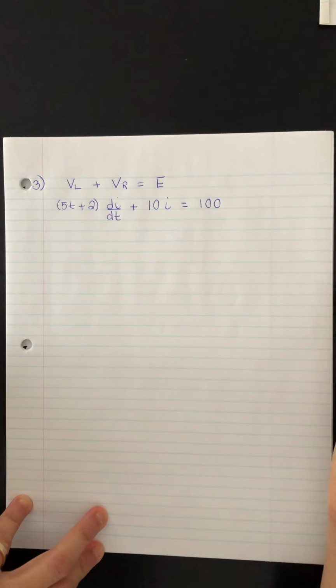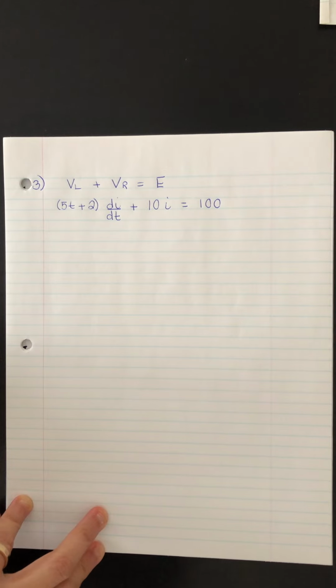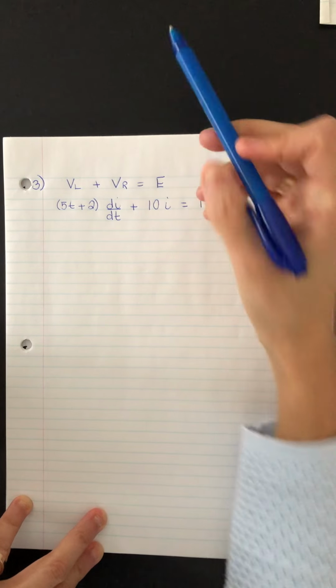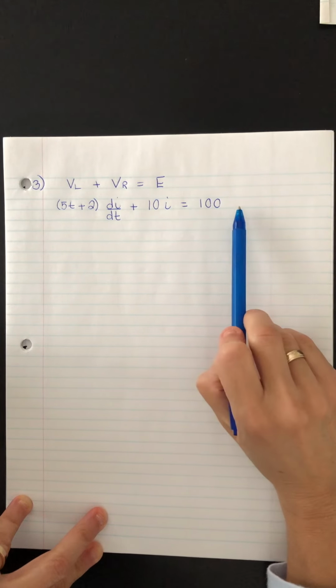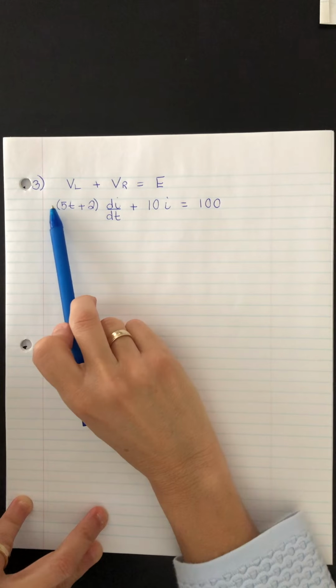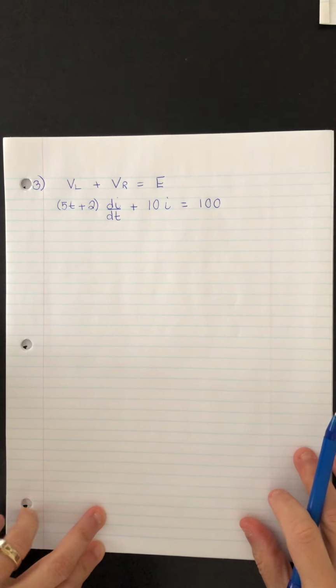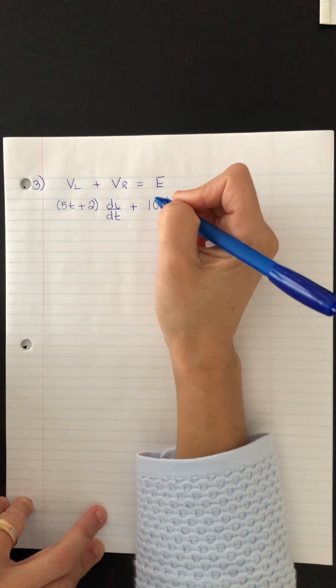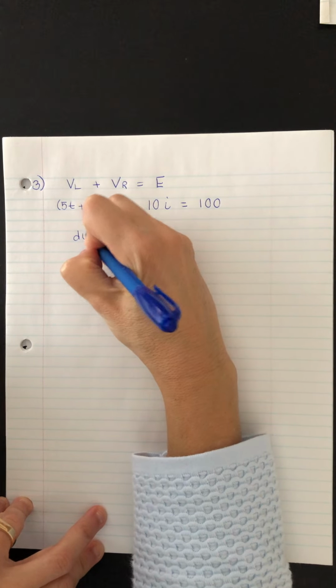So we have this, but what do we want this to have? We want dI to be isolated. So we're going to multiply all terms by dt. We're also going to divide all terms by 5t plus 2. So let's go ahead and do that.